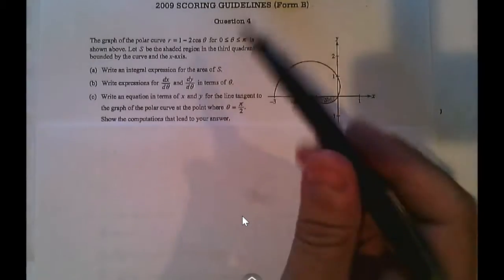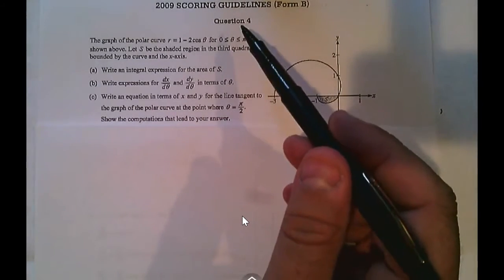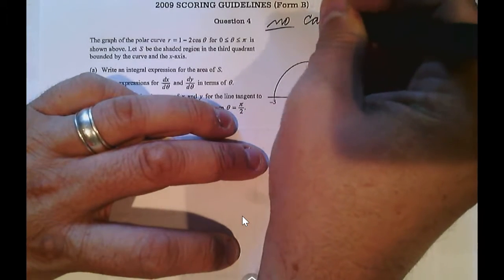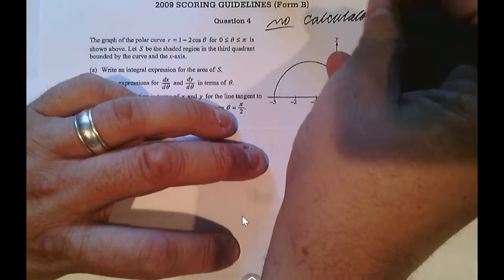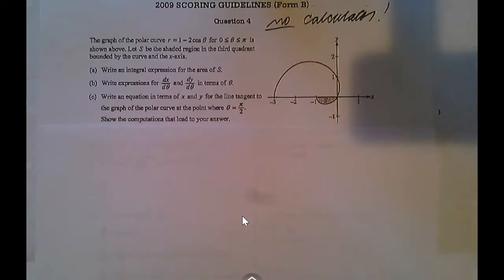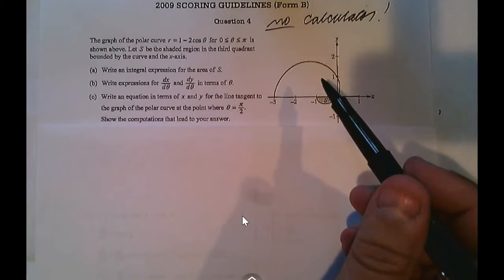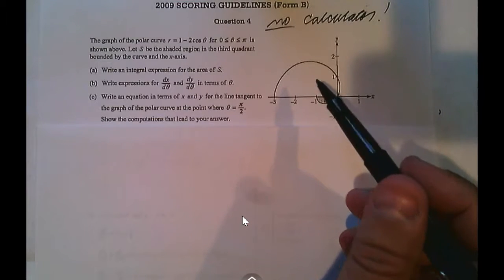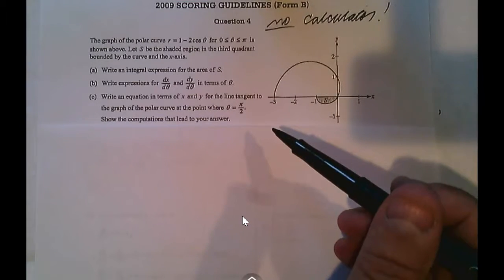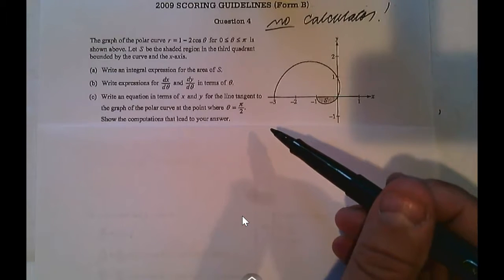What I really like about this question is it's question number 4, which means no calculator. I will tell you, it is super rare for the College Board to create a polar question and have it be on the calculator inactive part of the test.